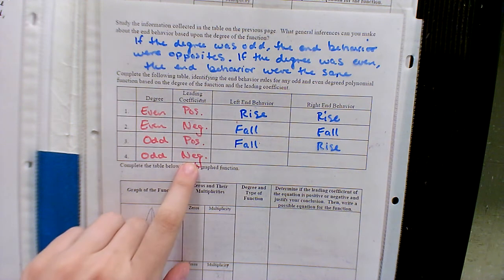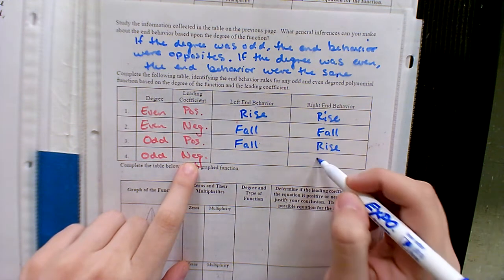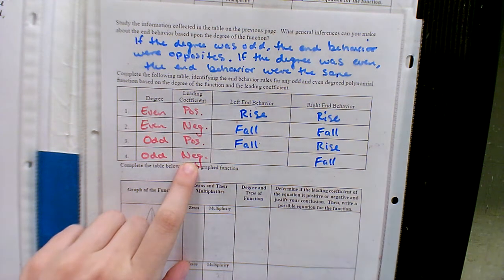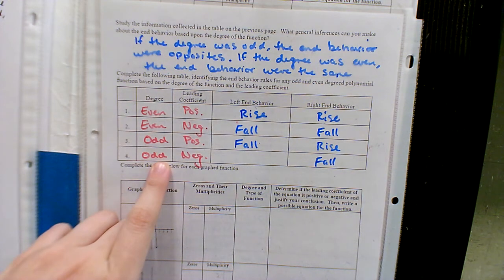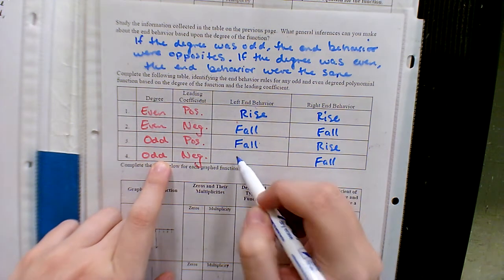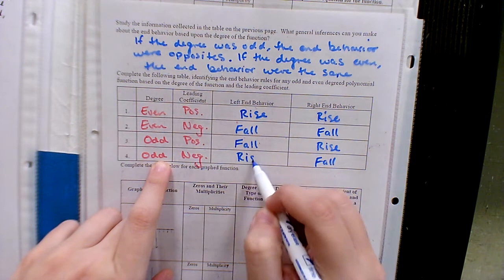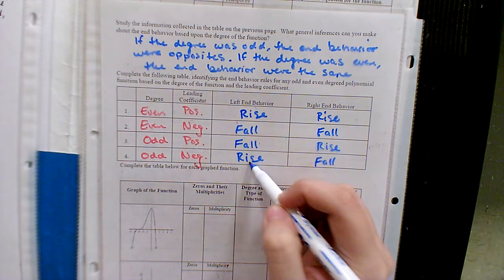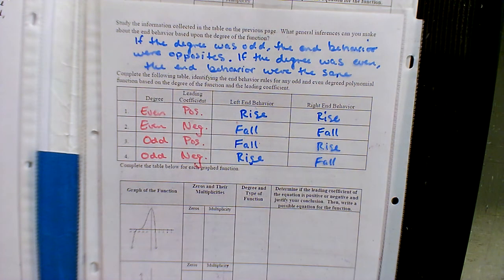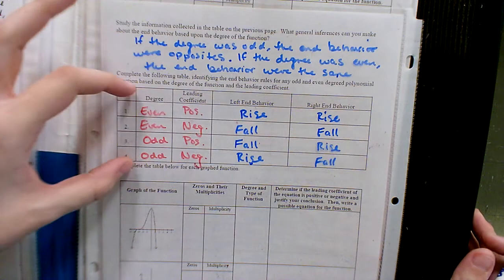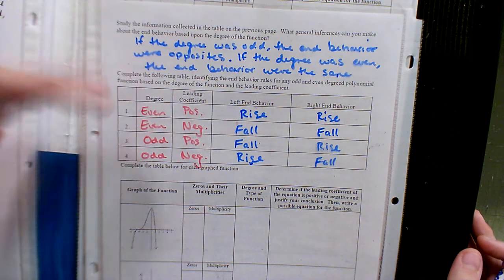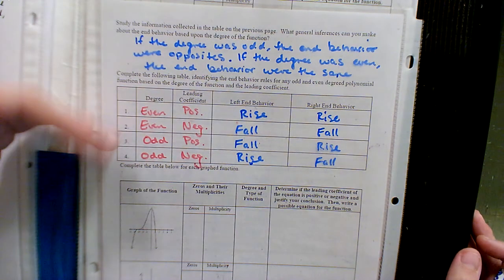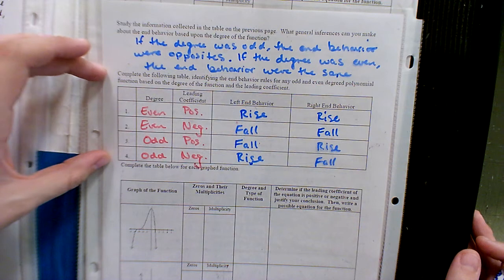And for our last one, we have a negative coefficient, so it's going to fall on the right. Odd degree means opposite on the other side, so it's going to rise on the left. I don't want to say we need to memorize these, but do you see a pattern within them that you could use to help you remember them?